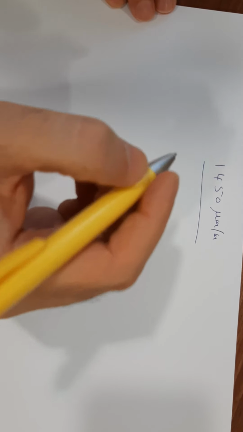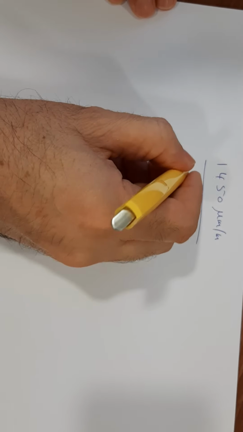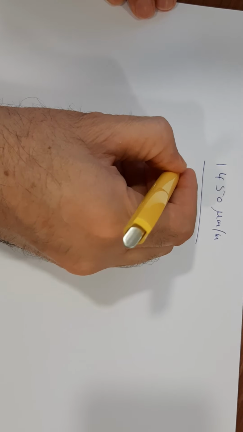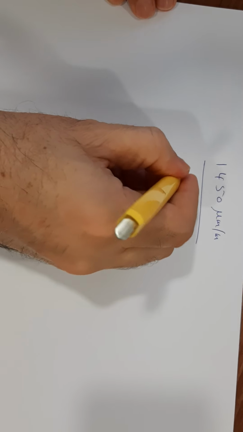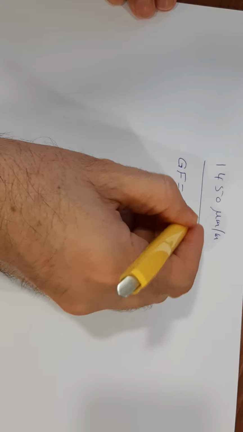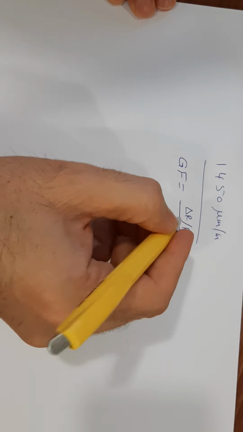We know the gauge factor also. We can find the change in resistance, because the gauge factor is equal to delta R over R divided by the strain.